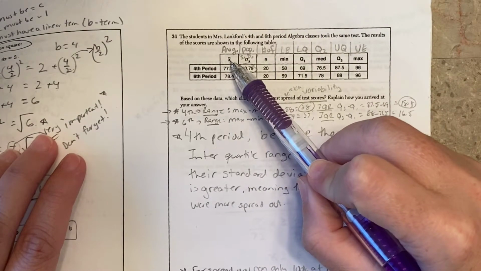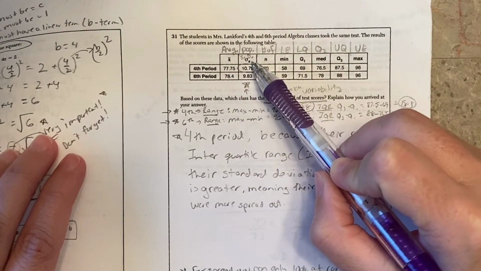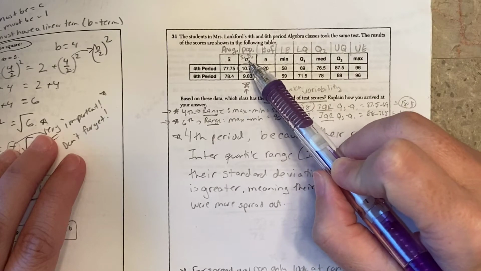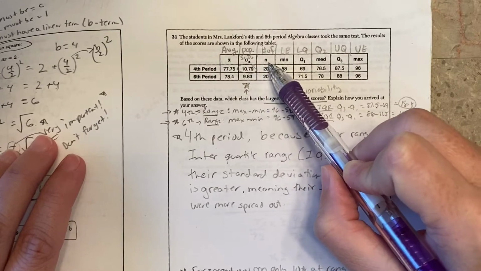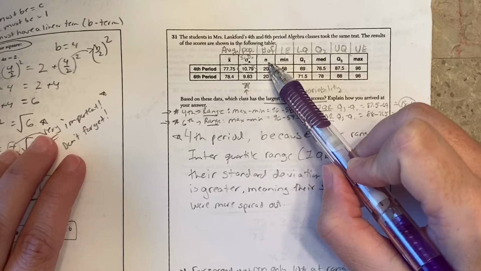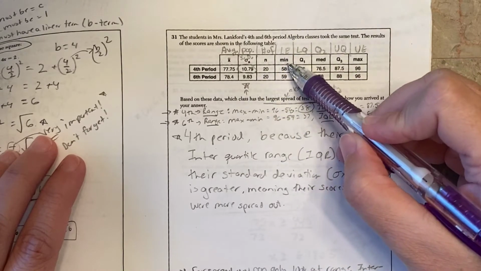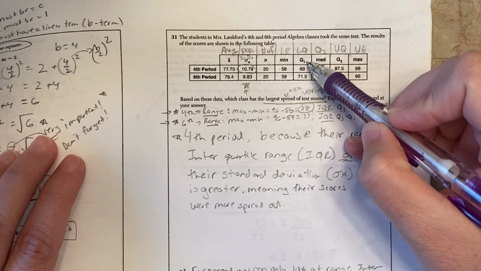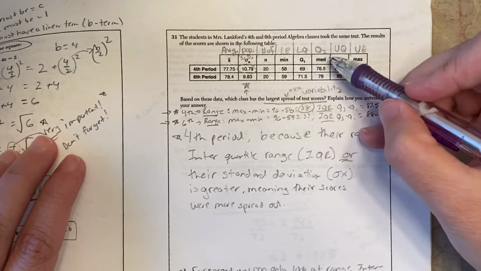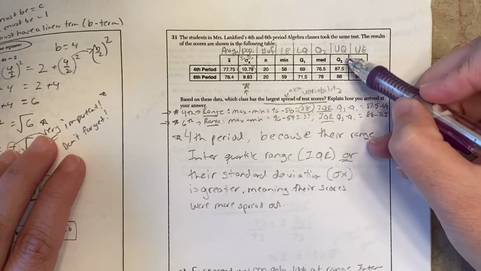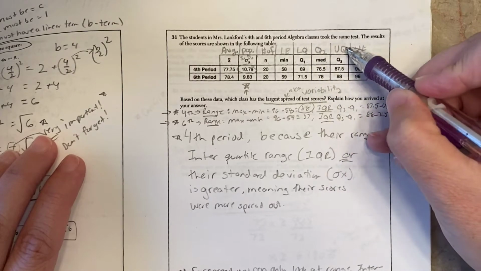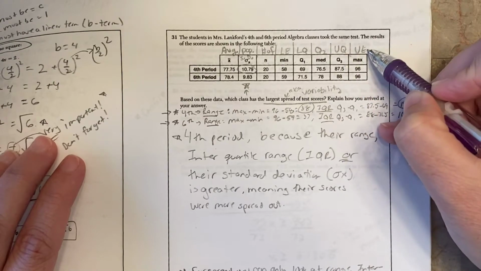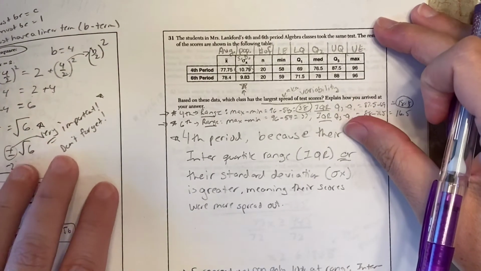So this x bar is average. That's your standard deviation, your population standard deviation. N is the number of terms or numbers or elements. You have your minimum, which is your lower extreme. Your quartile 1, which is also called your lower quartile. Your median, which is your second quartile. Your upper quartile, which is your quartile 3. And then the max, which is your upper extreme. So it had a lot going on.